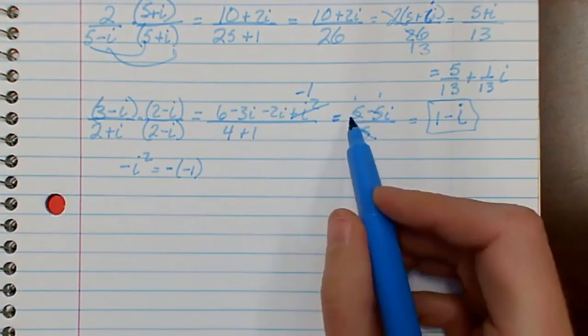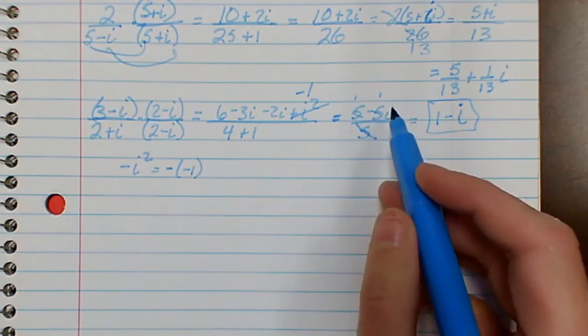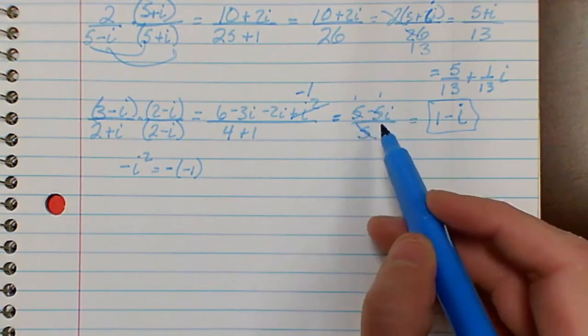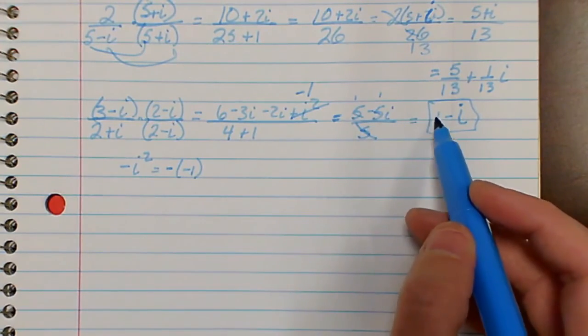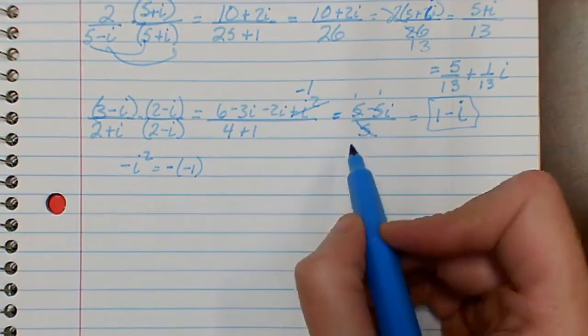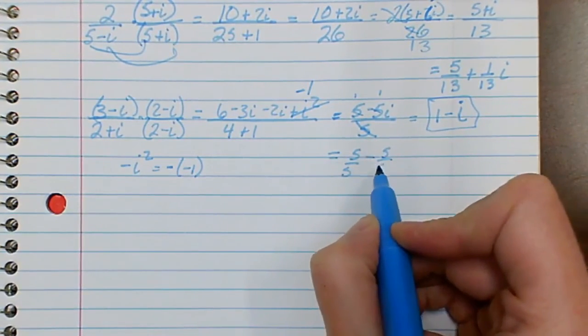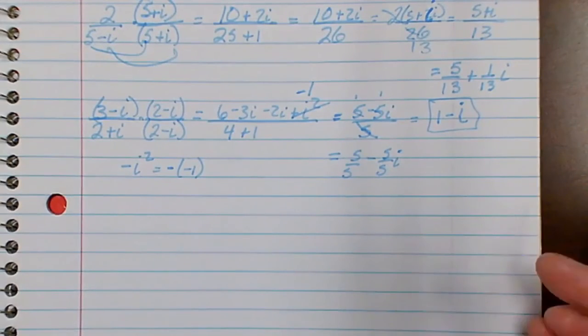Okay, when you cancel the 5's, make sure you cancel all of them, or you could have factored out a 5 in the numerator and had 5 times the quantity 1 minus i, or 5 over 5 minus 5 over 5i. Those will turn into 1's.